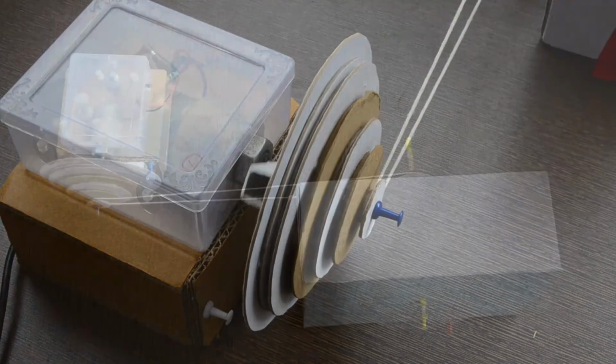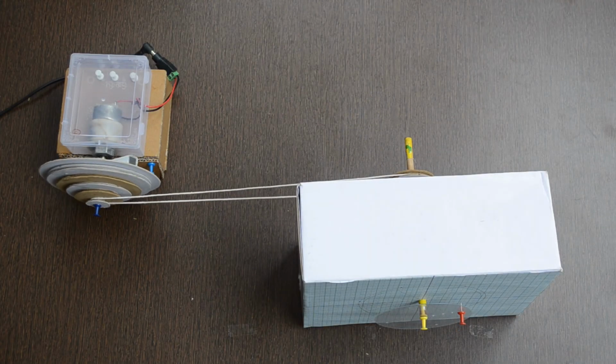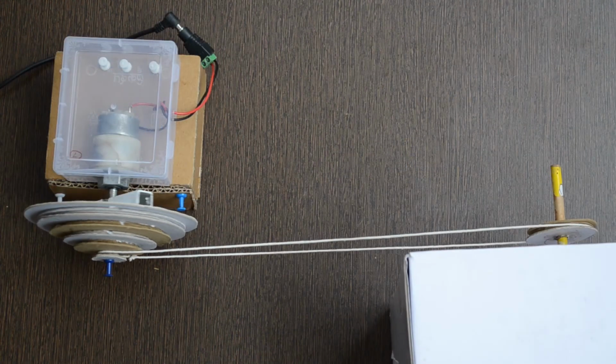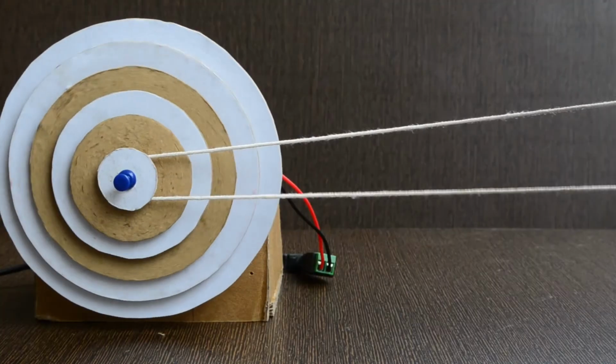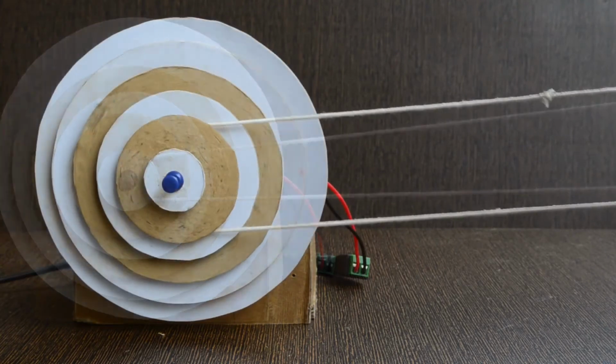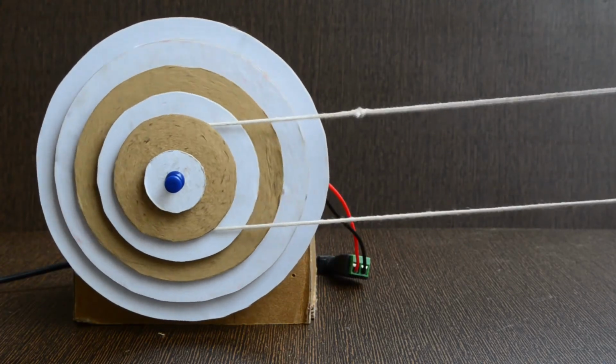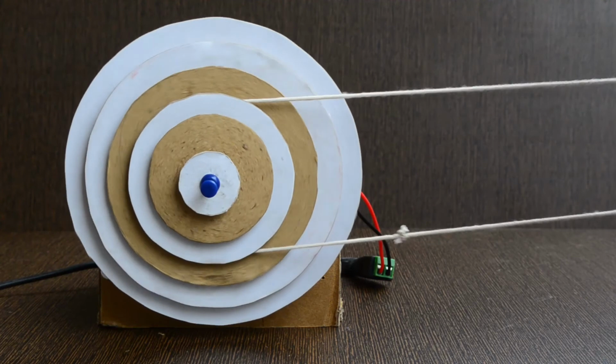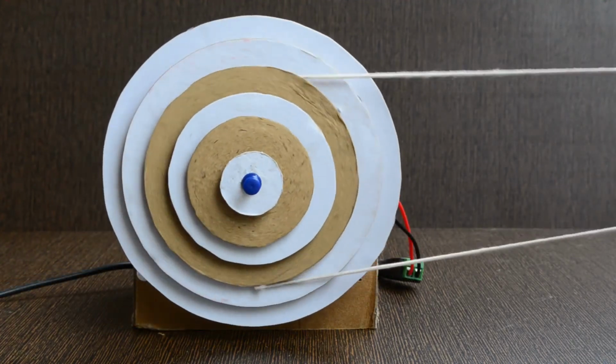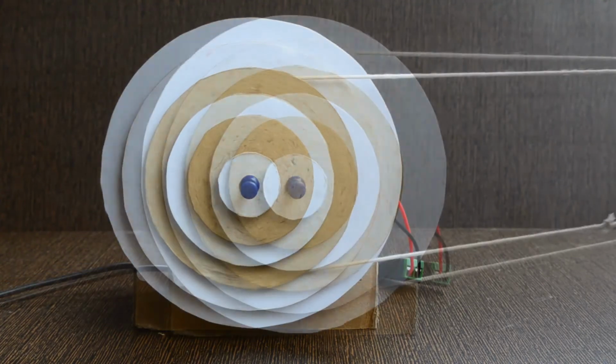Achieving constant speed with hand is challenging. This motor rotates at 10 revolutions per minute. I attached this card sheet disc to the motor. Pulley ratio enabled me to change the speed of this pushpin. Do try this at home.